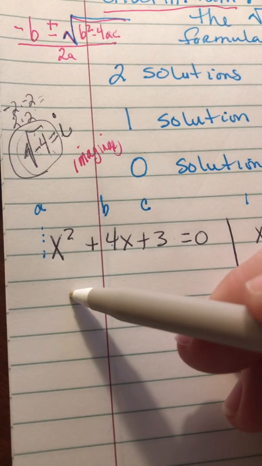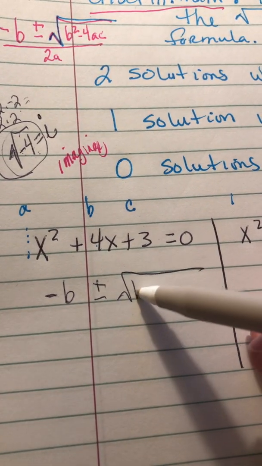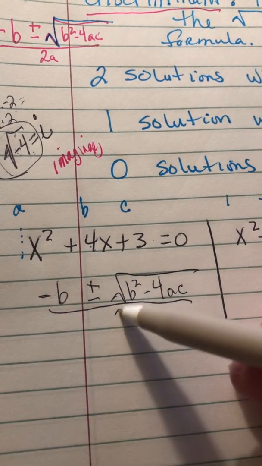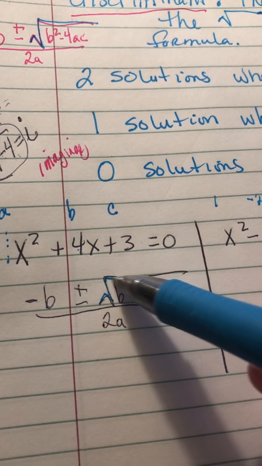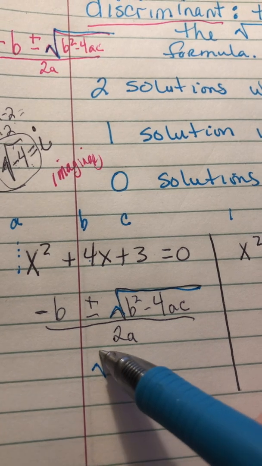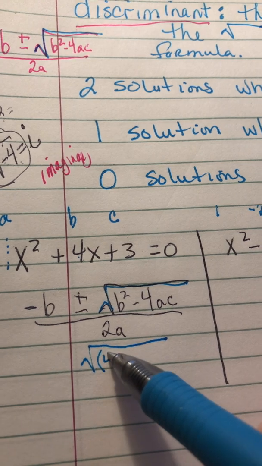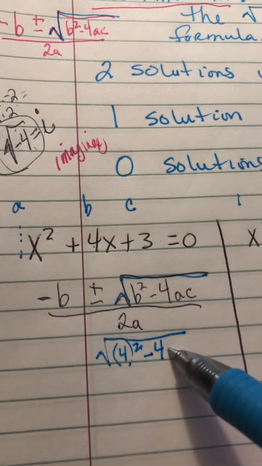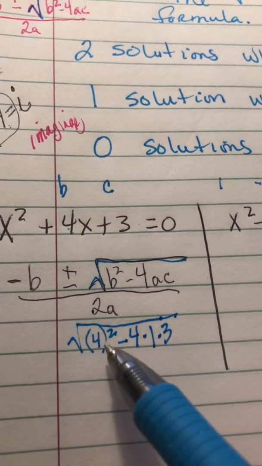So let's look at this problem here. We're going to use our quadratic formula that says the opposite of b plus or minus the square root of b squared minus 4 times a times c over 2a. And really the only part we need right now is just the radical part. So we're just going to fill that in. The square root of b squared, which is 4 squared, minus 4 times a, which was a 1, times c, which is a 3. And so we need to solve this in here.